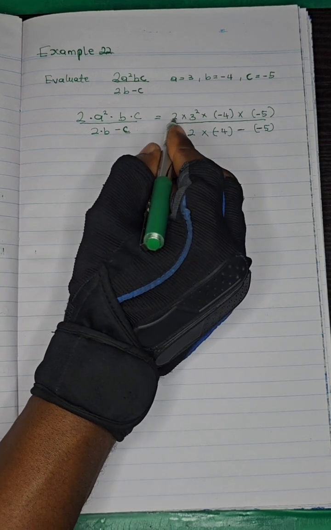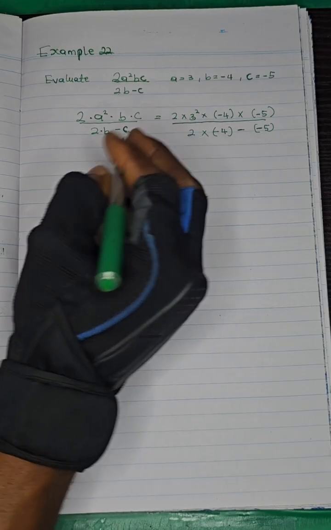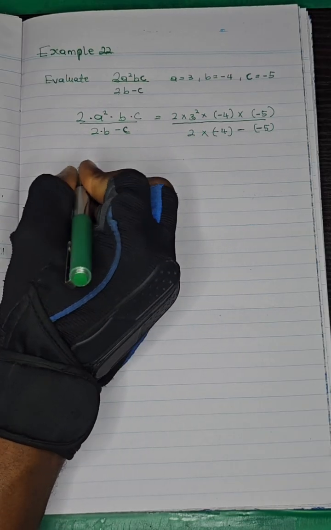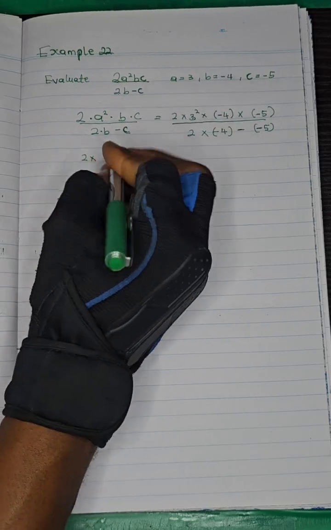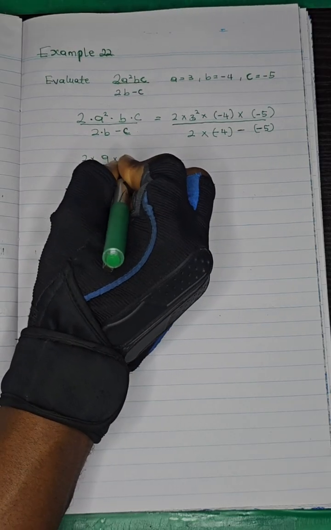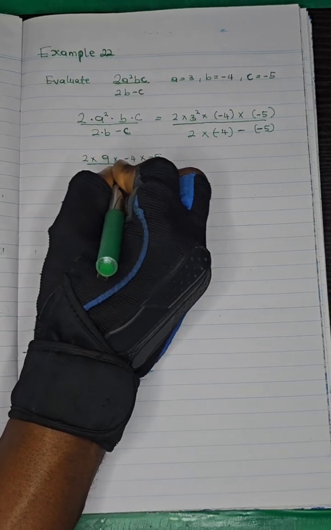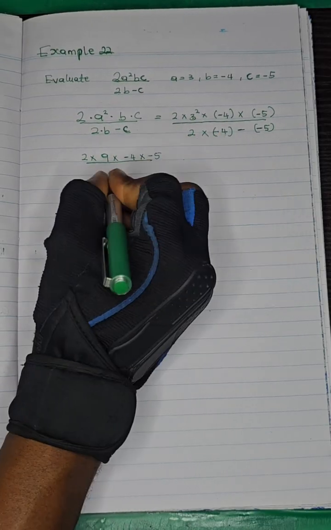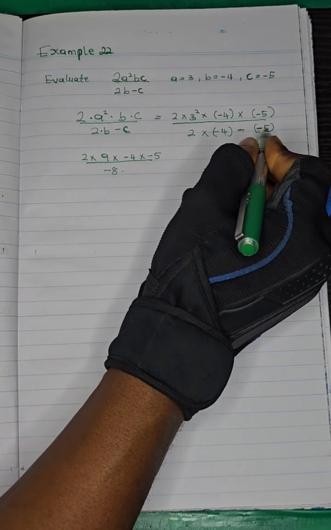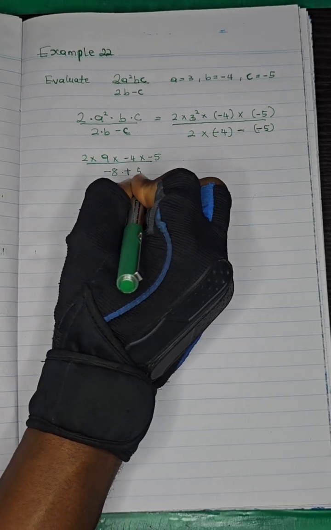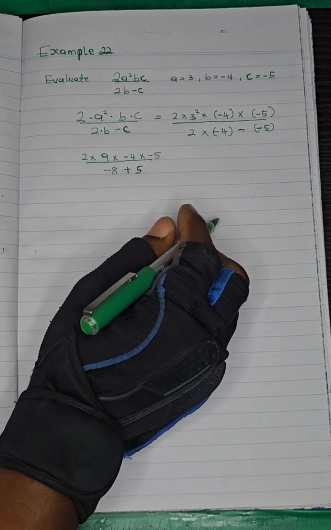So let's start. 3 squared is 9. So 2 times 3 squared is 18. Let me just write it out first. 2 times 9 times minus 4 times minus 5, all divided by 2 times minus 4, which is already minus 8, minus minus 5, which will give you plus 5. Be very careful of these signs.